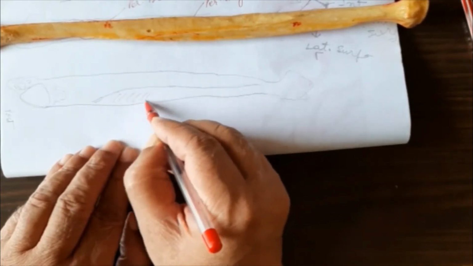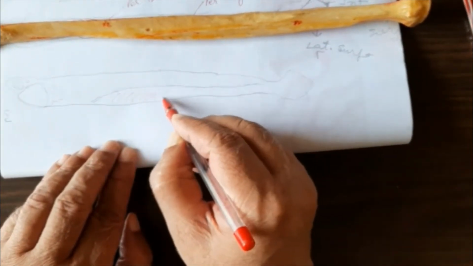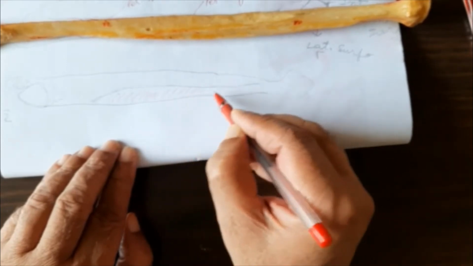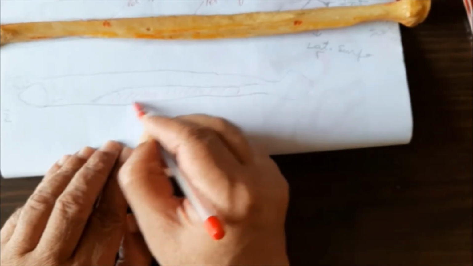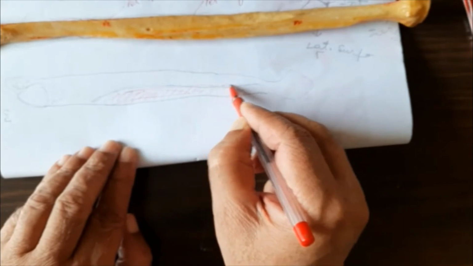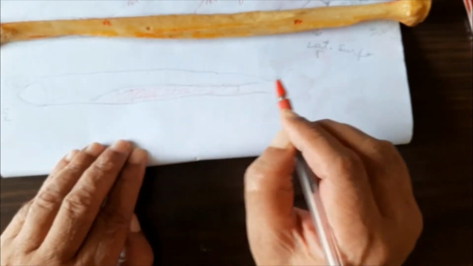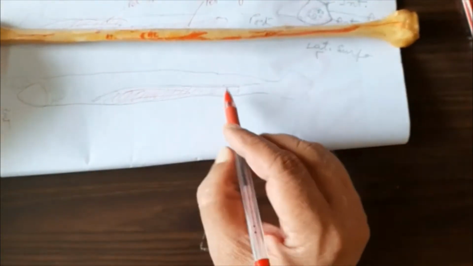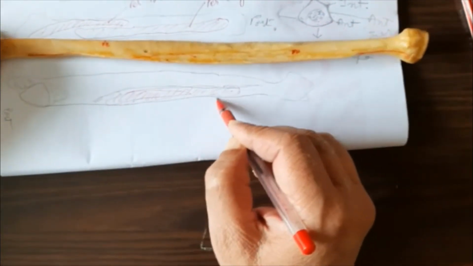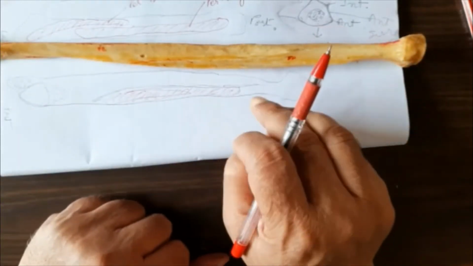and this muscle will be lying anterior to the medial crest, and this is called the tibialis posterior muscle. So between the medial crest and the interosseous border, this is the tibialis posterior muscle which will be taking origin.